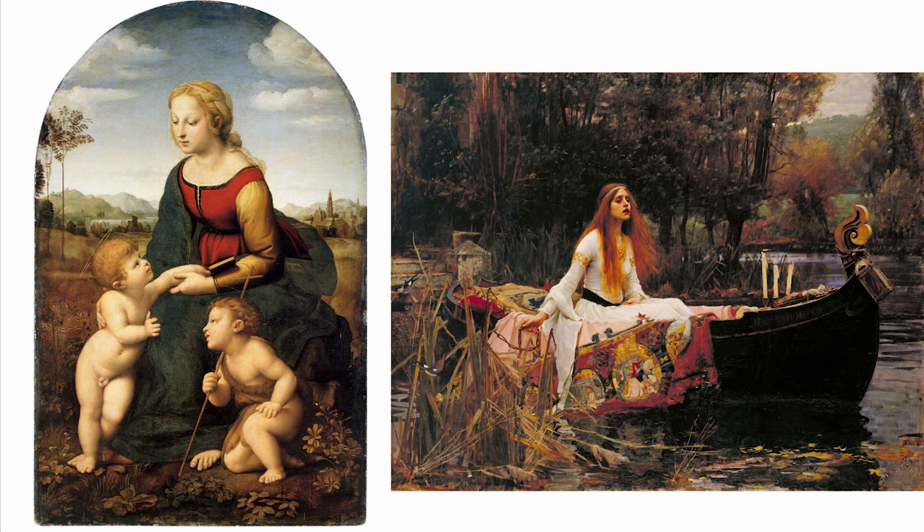So now let's have a few comparisons between the paintings we're going to look at, and see what similarities Raphael and the Pre-Raphaelite artists have. Let's go ahead and take a look.